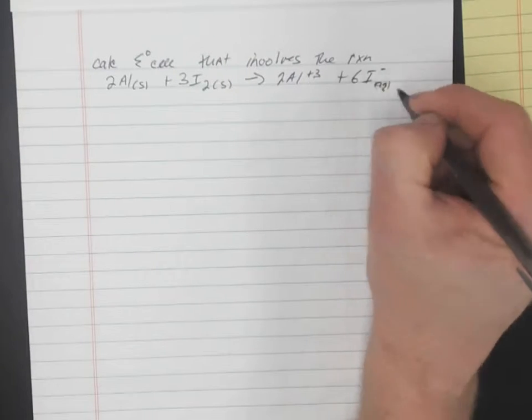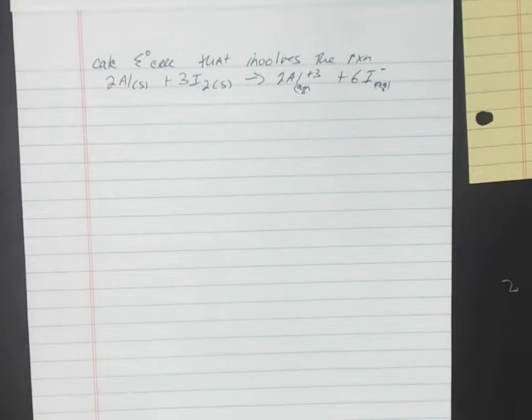And these would both be aqueous. So we need to find the E naught for that cell.